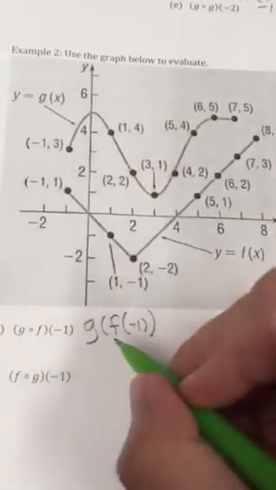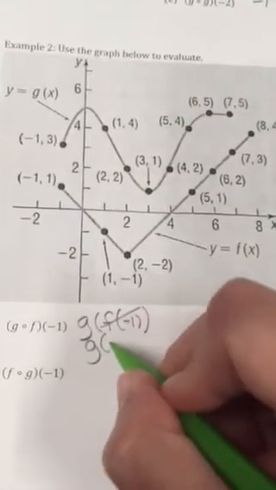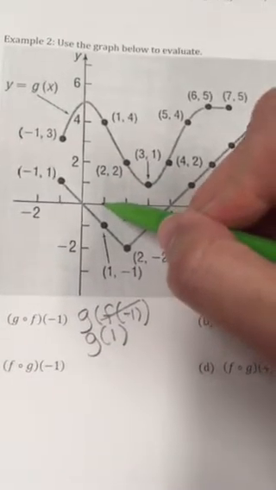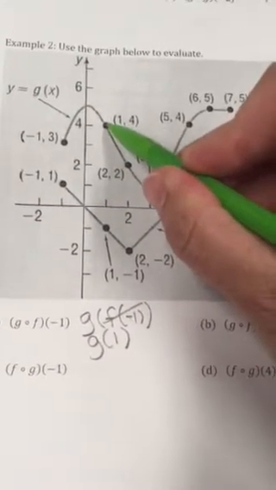That y value is positive 1. So you're doing g of positive 1. So now here's your new x, positive 1. Go up to g, and he's a 4.